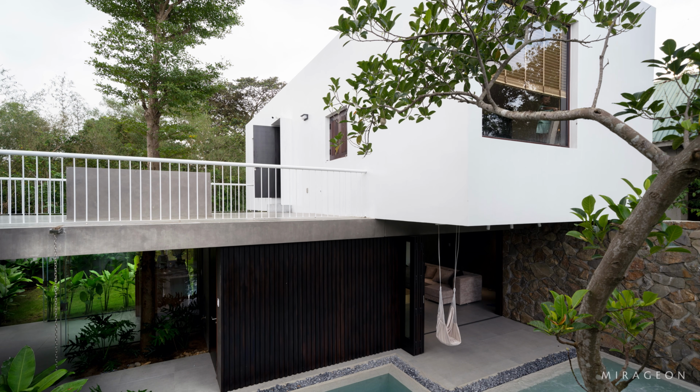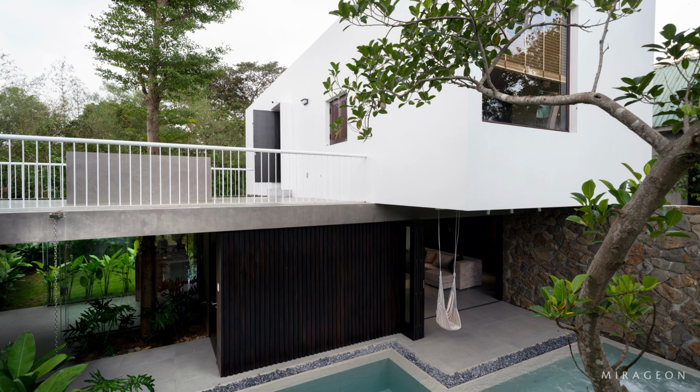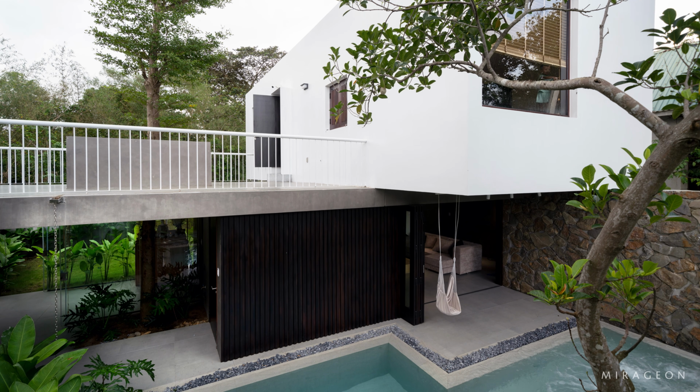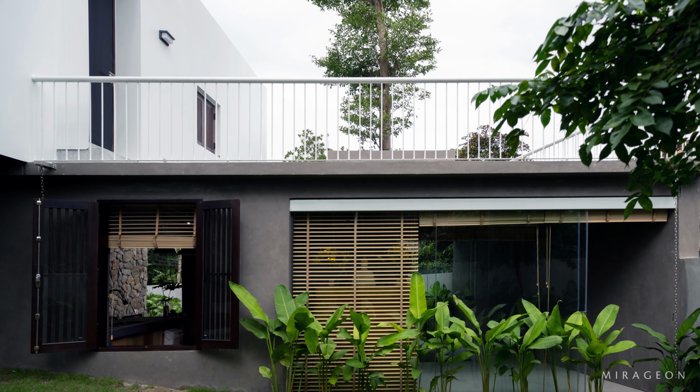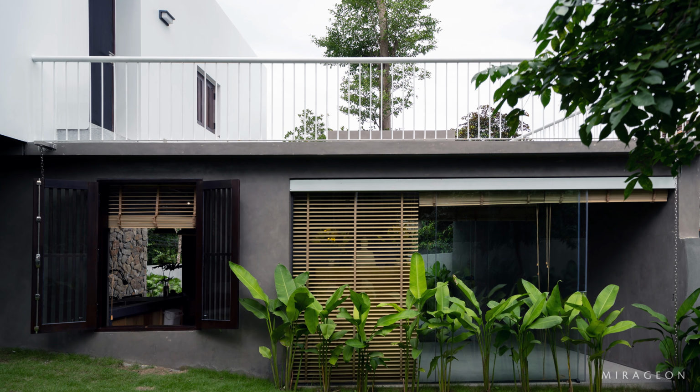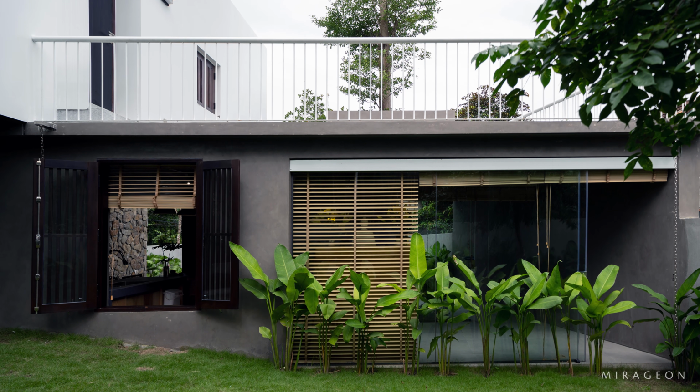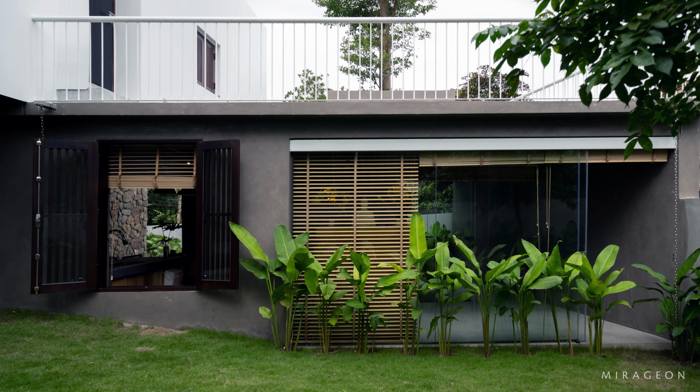With the console structure extending 2.5 meters, the upper bedroom block becomes a large eave to cover the ground floor area. Eaves are extremely important elements in tropical architecture, as they help block intense sunlight and direct rain in winter from entering the house.